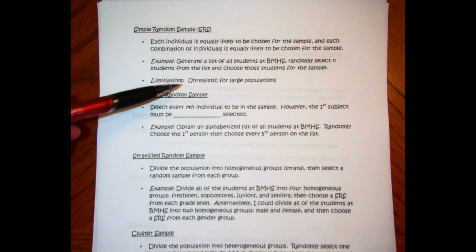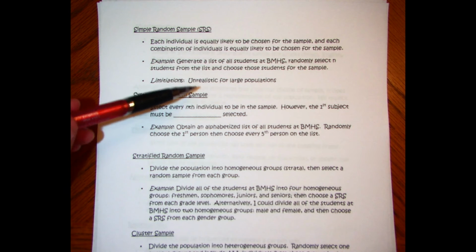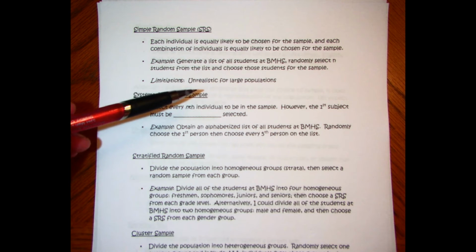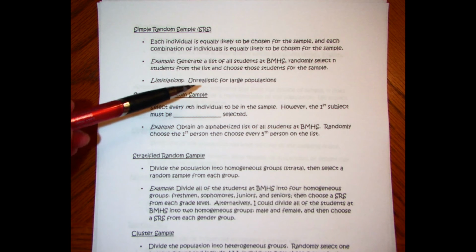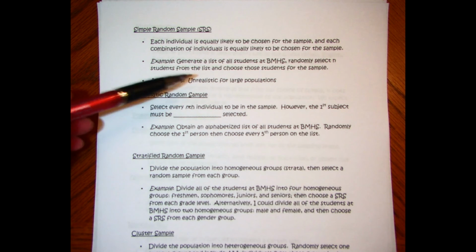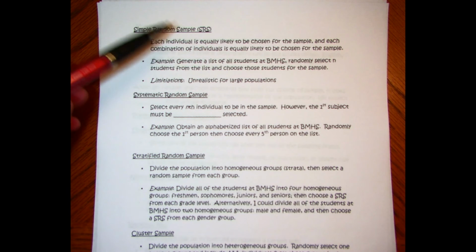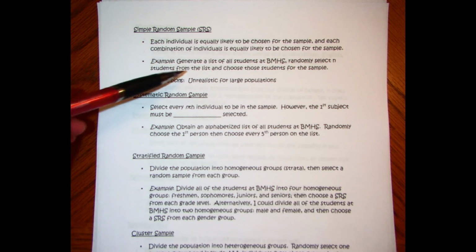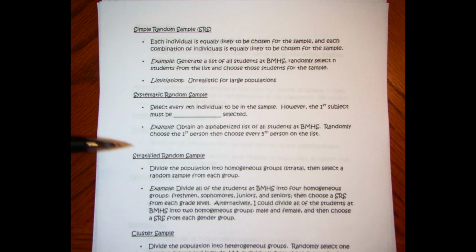The problem is this is unrealistic for large populations. What if we wanted to know the political affiliation of everyone in the United States? We'd have to get a list from all 50 states, put all of those lists together, and then randomly select people. It would be very hard to do. So this works well, and it's the easiest way to randomize, but it doesn't work well for very large populations.